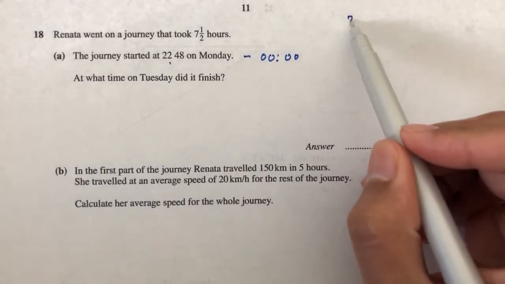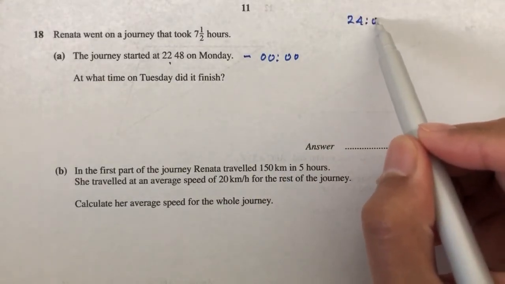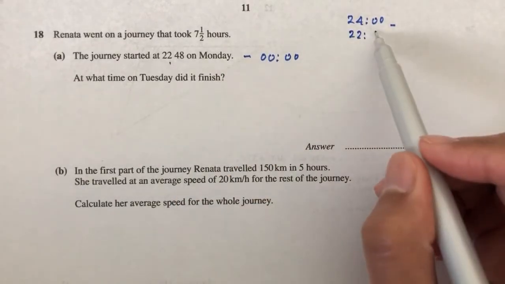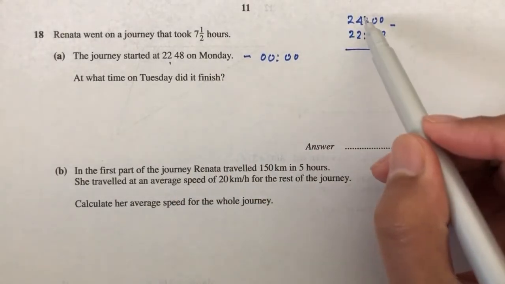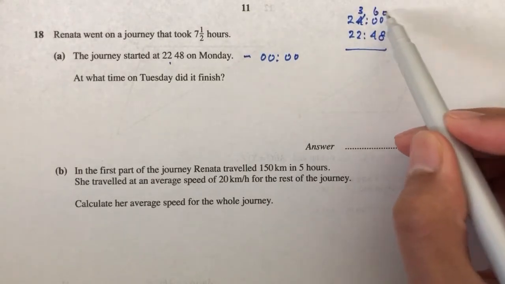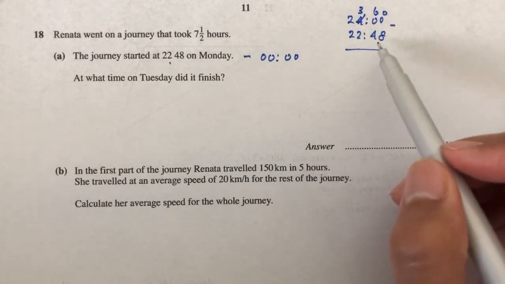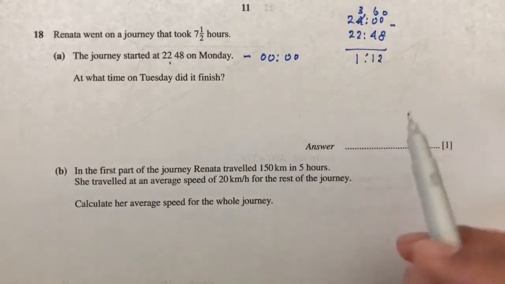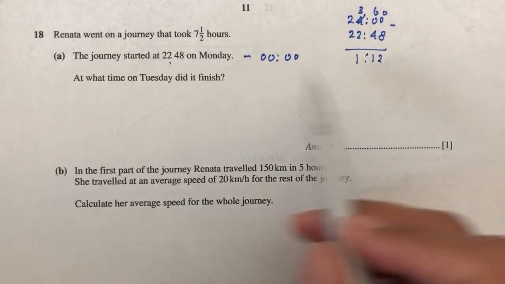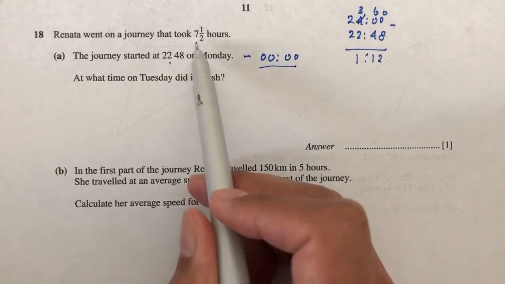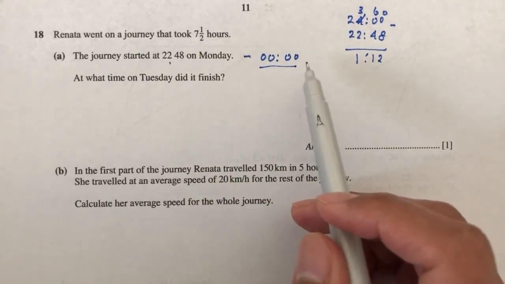So let's find the time from this to midnight. Midnight is 24 hours minus this. So that will be 3, and that will be 60 minutes. 60 minutes minus 48 will give me 12, and 1. So it will take 1 hour and 12 minutes to come to midnight, and the next day starts from midnight. So the next day will take how long?